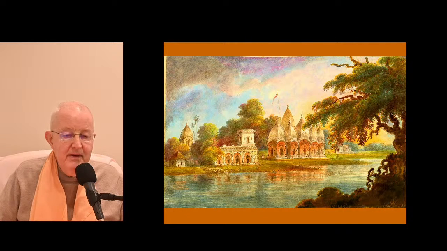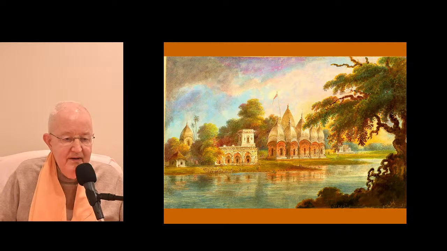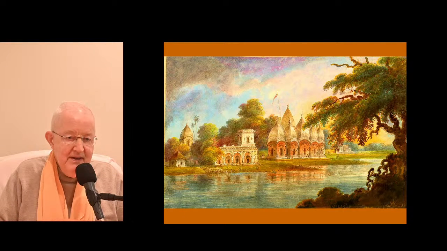Jaya Radha Madhava Kunjabi Hari. Om Vishnupad Paramahansa Advaitacharya Astatarasatasi Srimad His Divine Grace A.C. Bhaktivedanta Swami Srila Prabhupada Ki Jai.